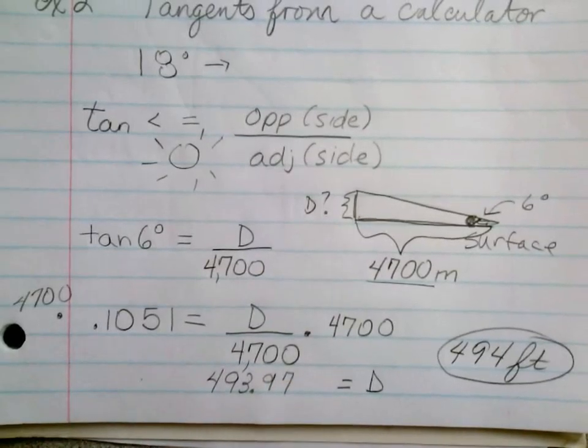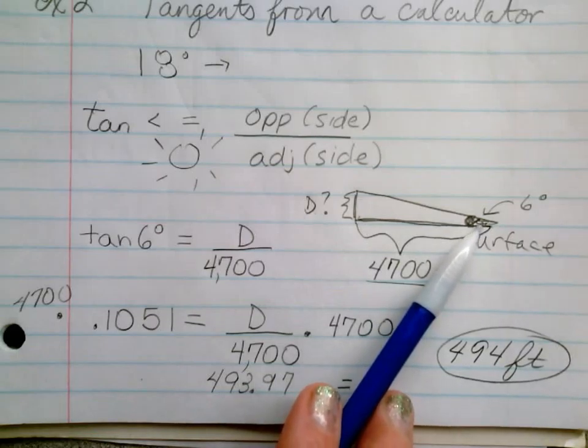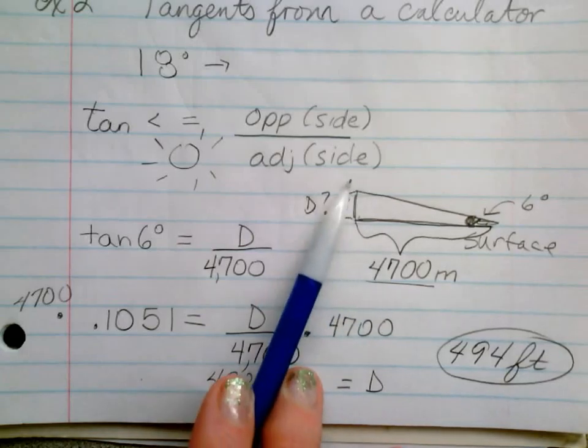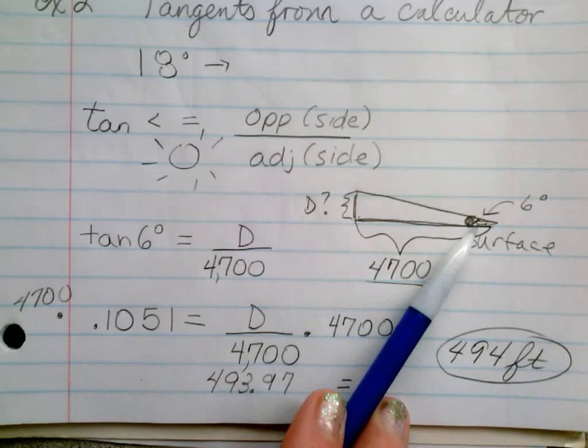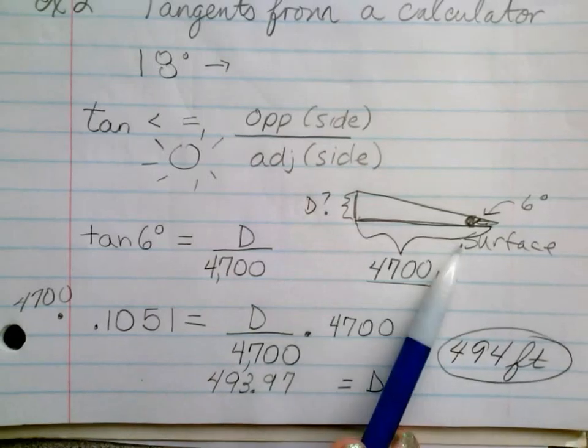So if you know anything about a triangle, if you know an acute angle and one of the sides, you're able to find the other side by using the tangent. In the same way, if you knew this but were curious about that, same exact thing.